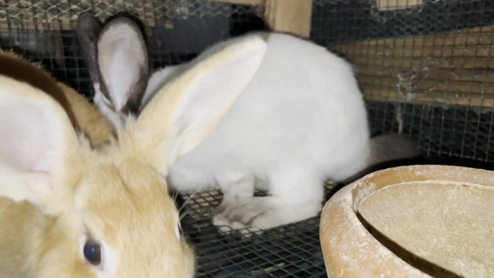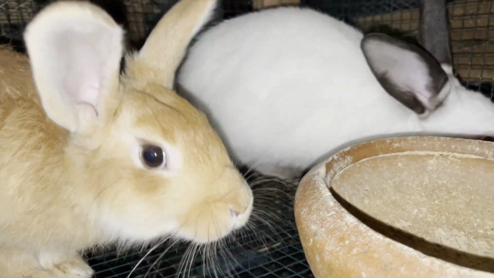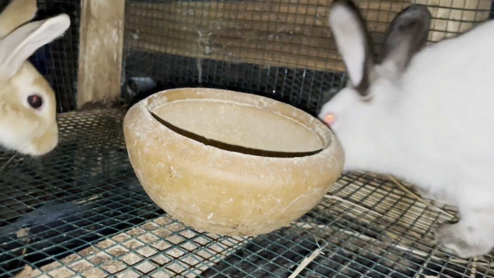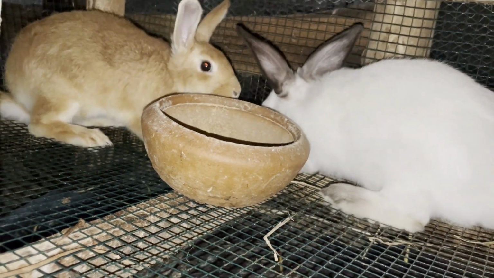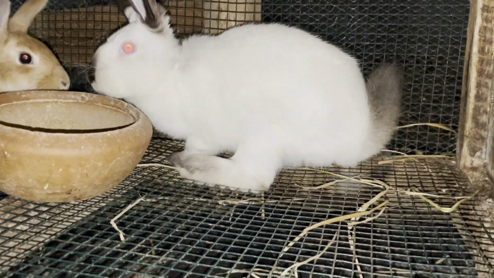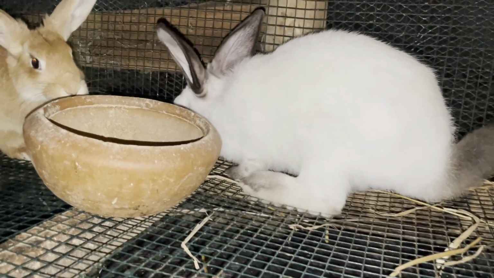The third indicator is going to be the rabbit's belly swelling. So if you realize that your rabbit's belly looks swollen and it's also hard, that should be something to tell you that your rabbit is not well.